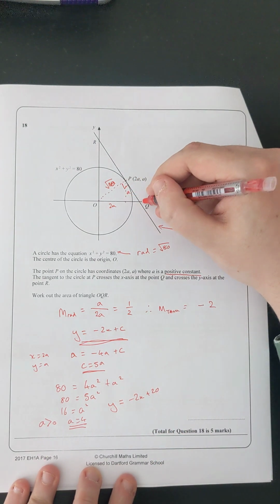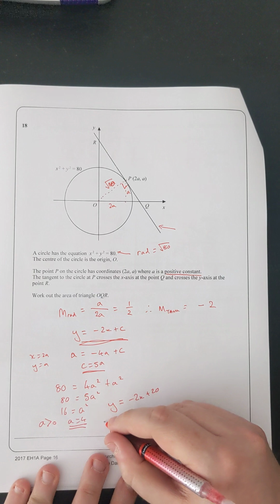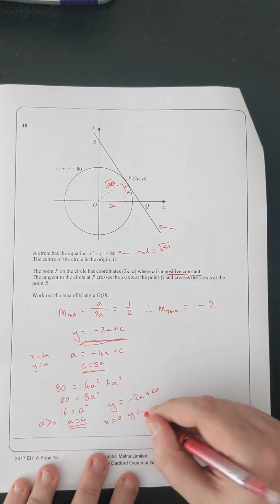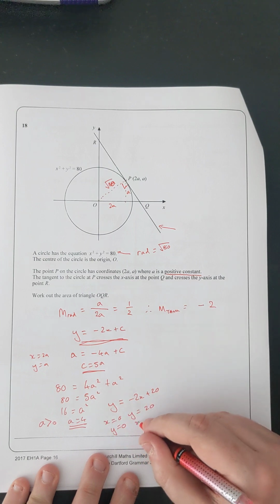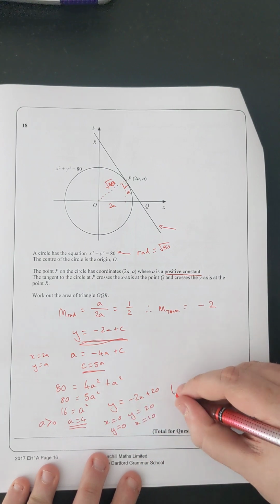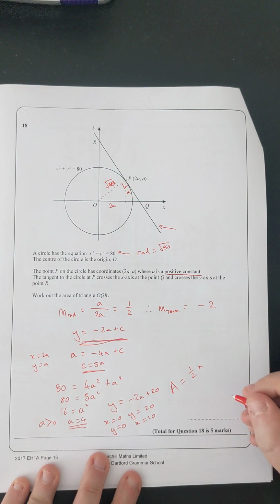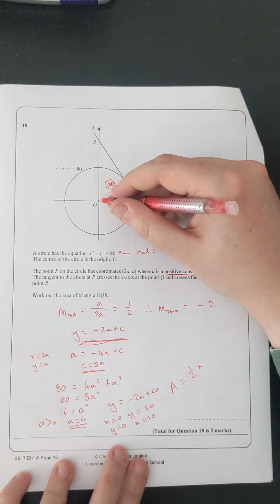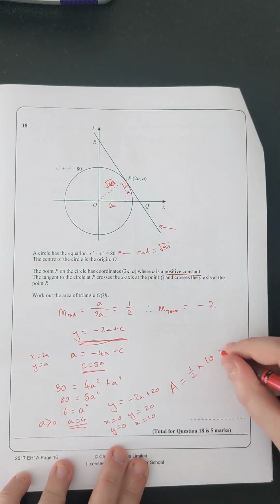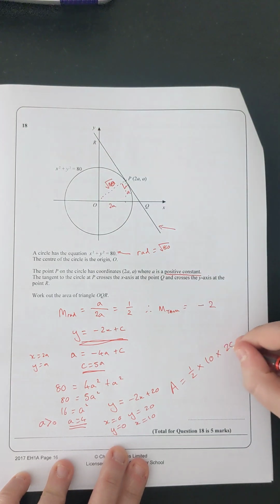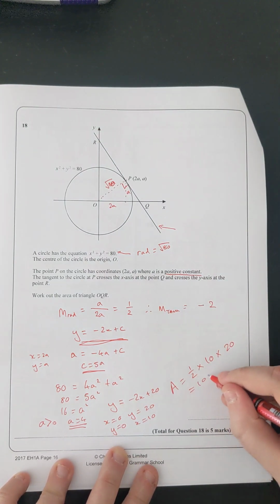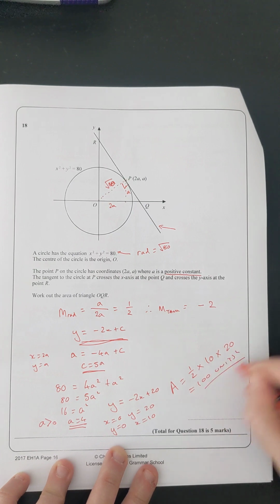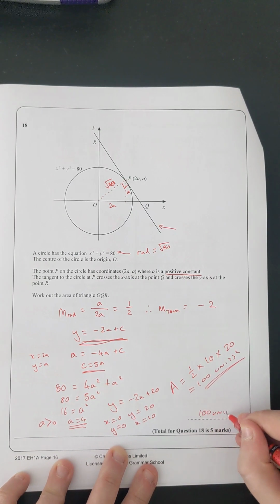That now lets me find the coordinates of Q and the coordinates of R. I'm going to sub in x is 0, I get y is equal to 20, and then when y is 0, I get 2x equals 20, so x is 10. So my area is 1/2 times 10, which is my base, times 20, which is my height. Well, 1/2 times 20 is 10, 10 times 10 is 100 square units. And so that is my final answer.